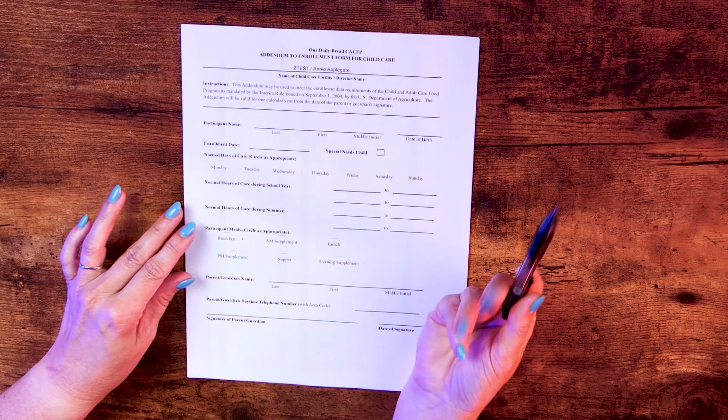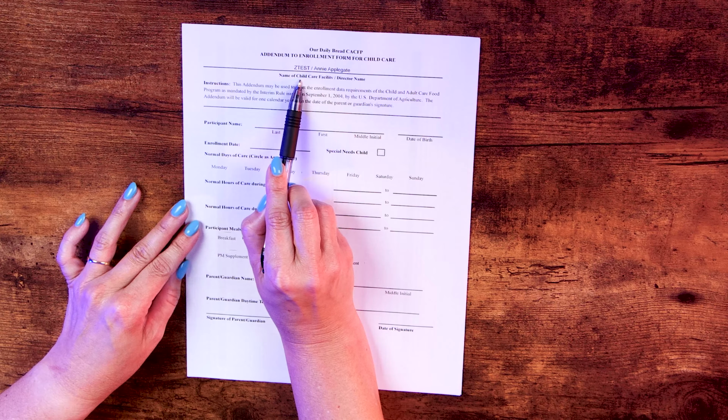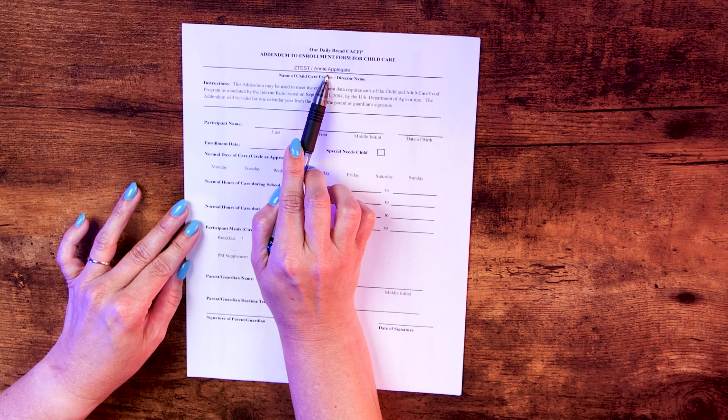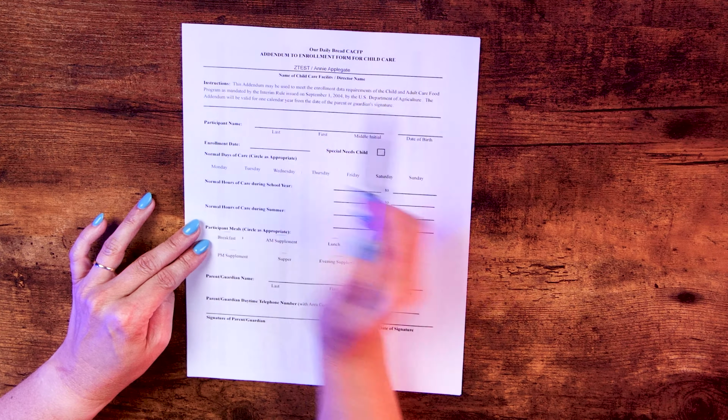So the first thing you want to do on the enrollment form is make sure that the name of the child care center and the director's name is at the top. This is really, really important for those centers that have sister sites. When you have multiple centers, we don't want to accidentally enroll a child in the wrong center. So make sure that the correct center name is listed at the top.